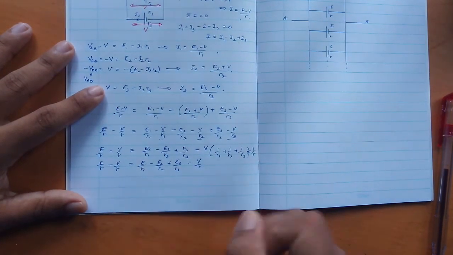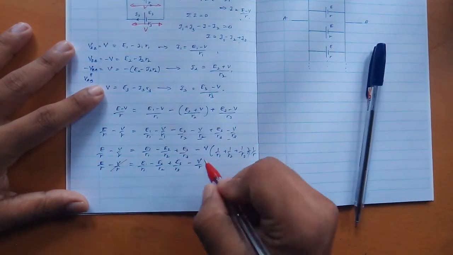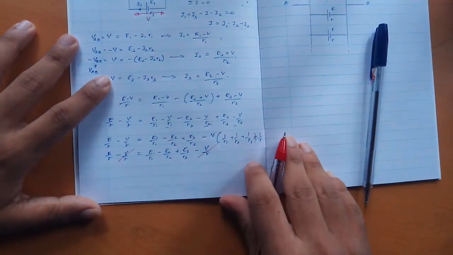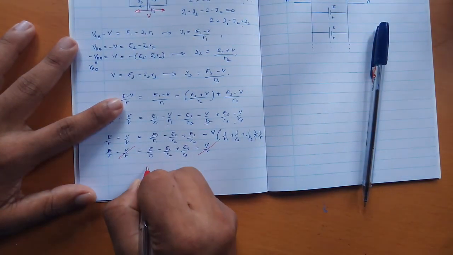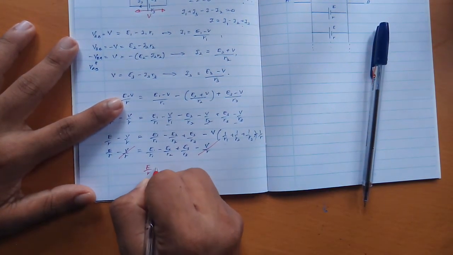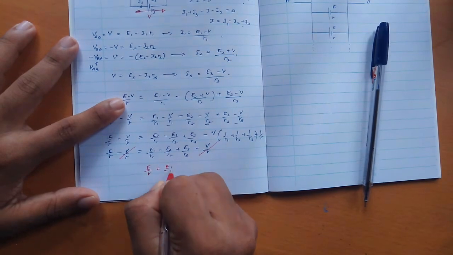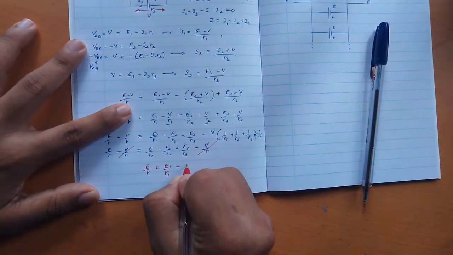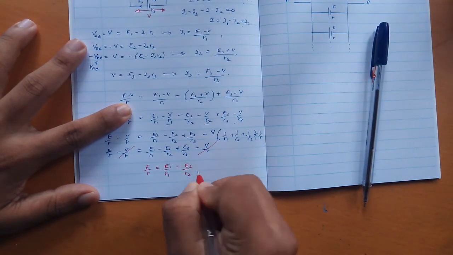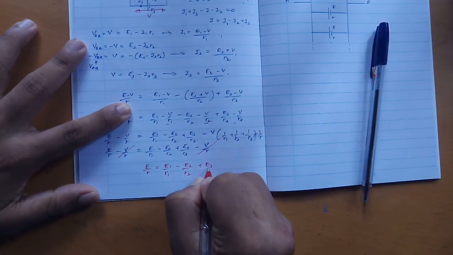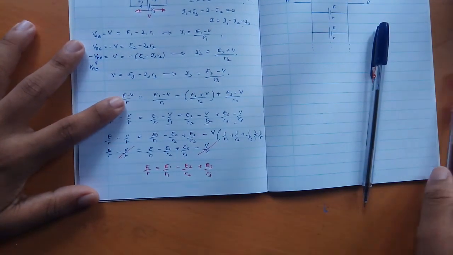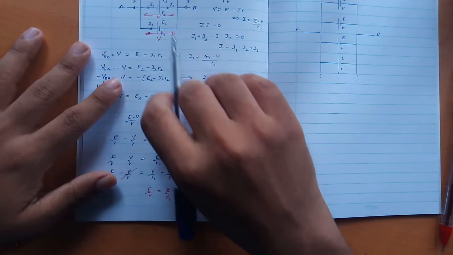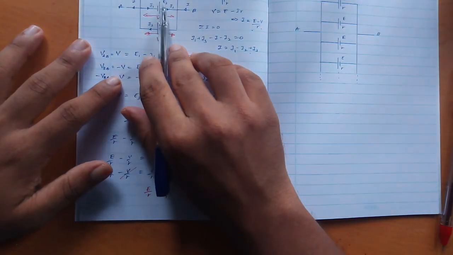We can see clearly this term and this term cancel, and it gives E over R equals E1 over R1 minus E2 over R2 plus E3 over R3. So we can clearly see that since we have reversed the polarity of this battery, we got here a minus sign.